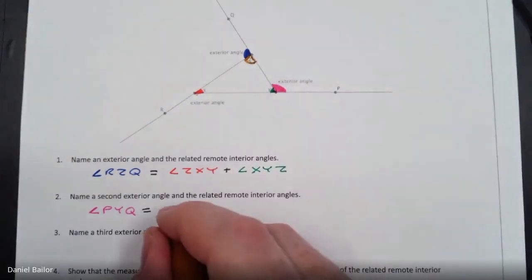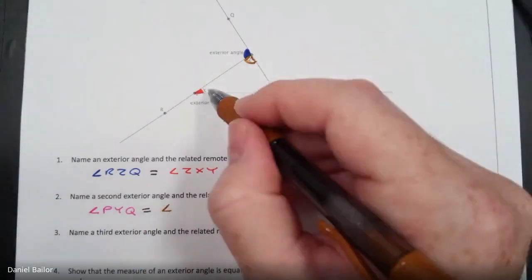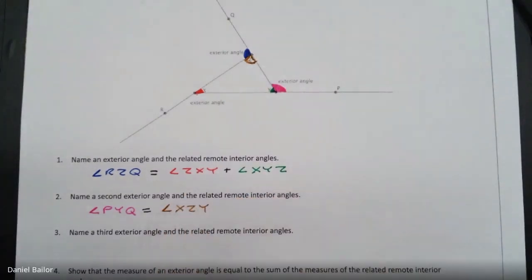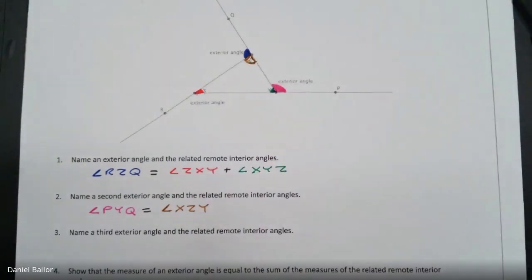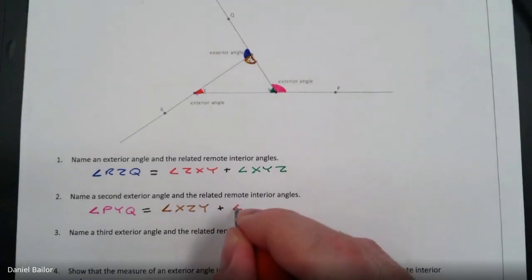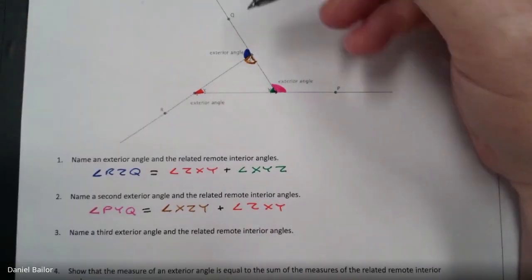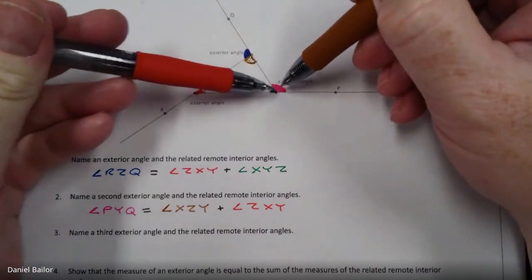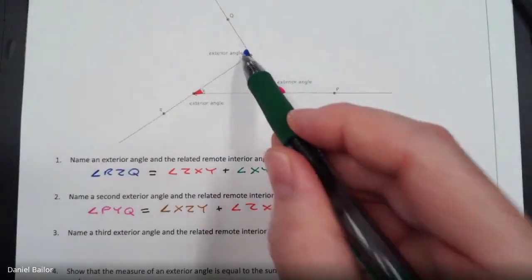The brown angle is angle XZY. So the pink one is the brown one plus the red one, which is angle ZXY. So these two together make the pink, and the red and the green together make the outside blue.